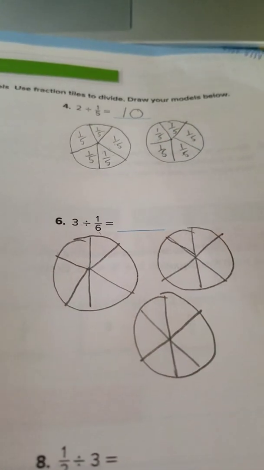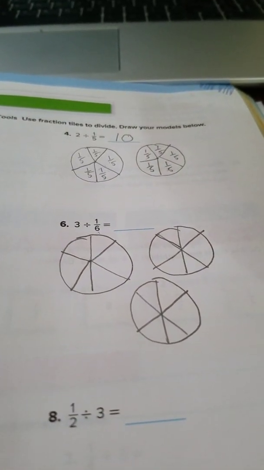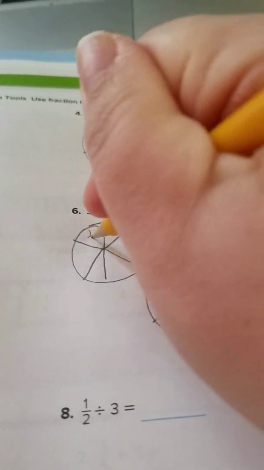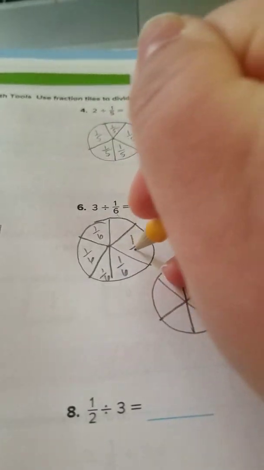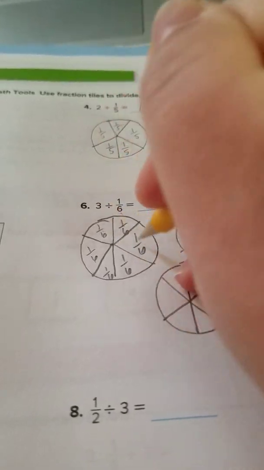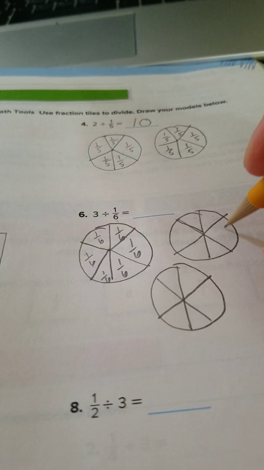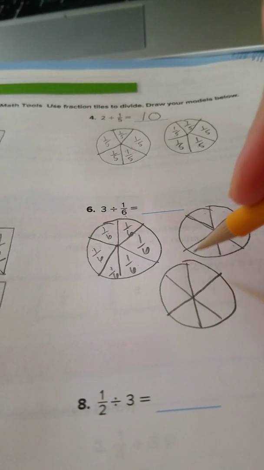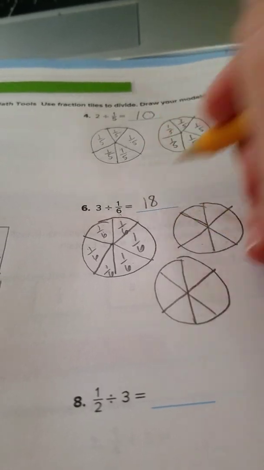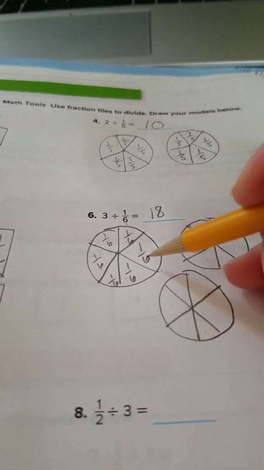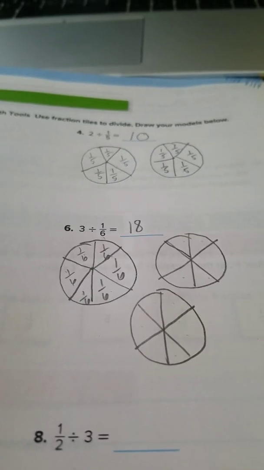We're pretending they're the same size, even if they're not exactly the same size. So I made this 1/6, 1/6, 1/6, 1/6, 1/6. You'll see there's 6 there. So there's 6 here, 7, 8, 9, 10, 11, 12 there, 13, 14, 15, 16, 17, 18 total 1/6 slices in my 3 pies there.